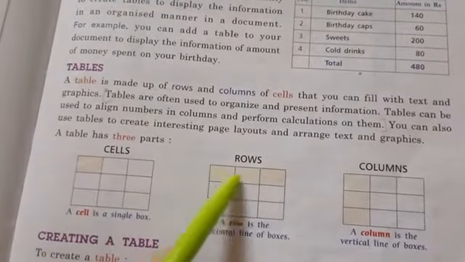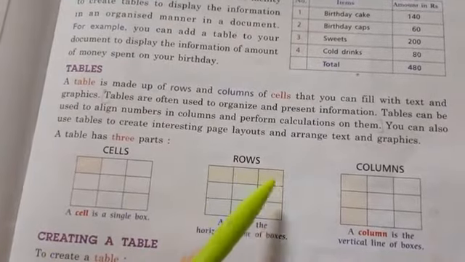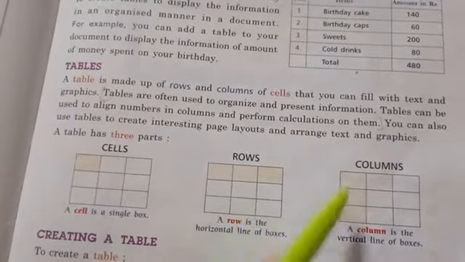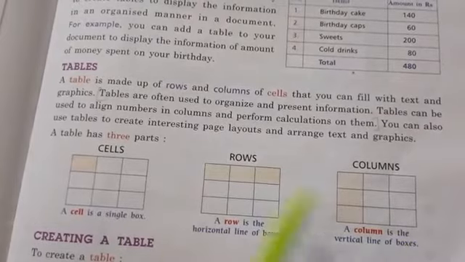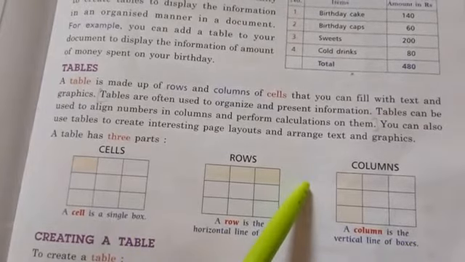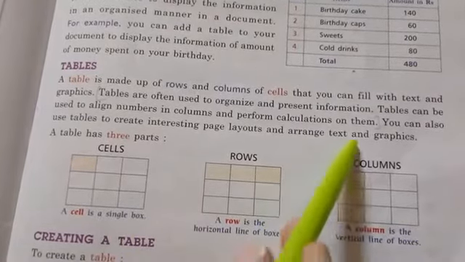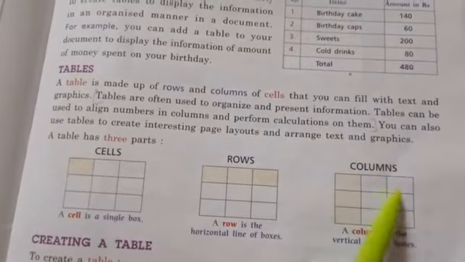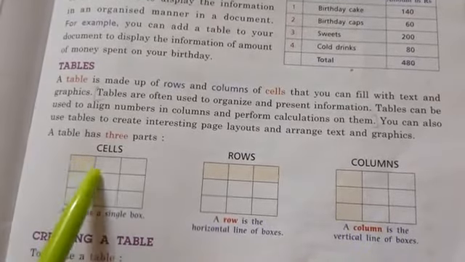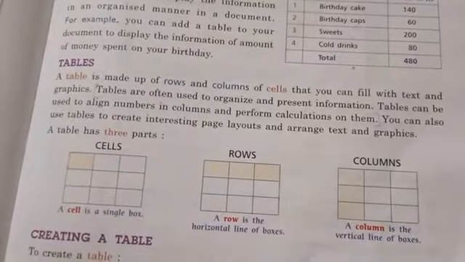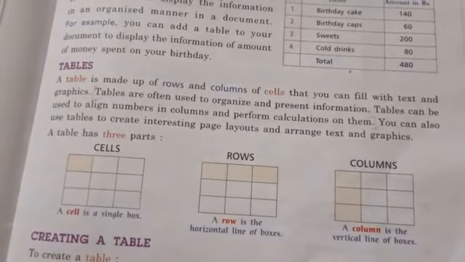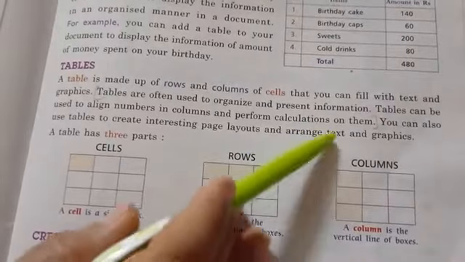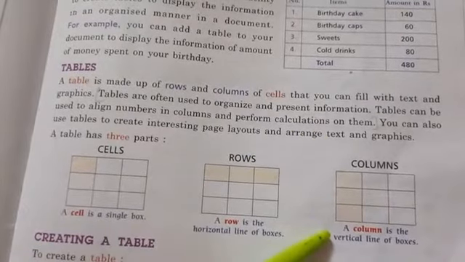Rows. This is a row, and these are columns. A horizontal line is called a row and a vertical line is called a column. And a cell is a single box. Now it is clear: a cell is a single box, a row is a horizontal line and a column is a vertical line.